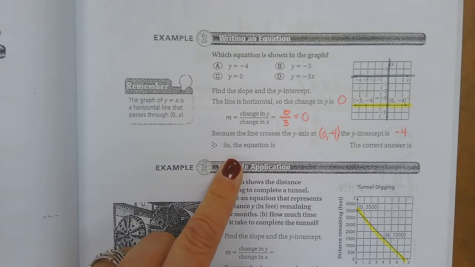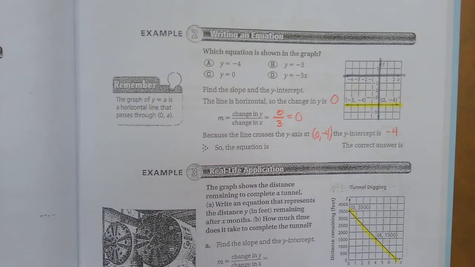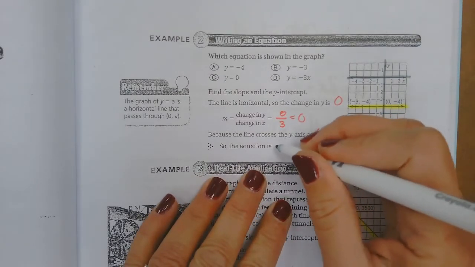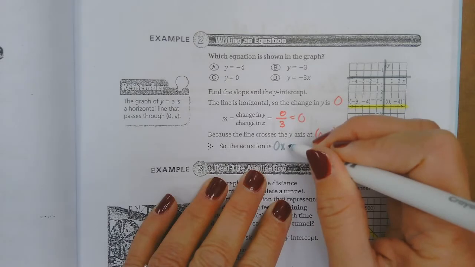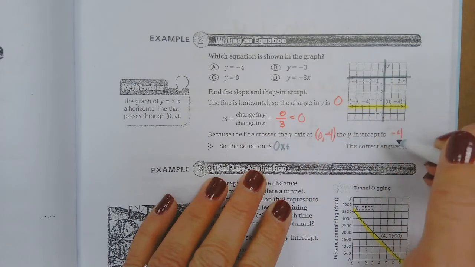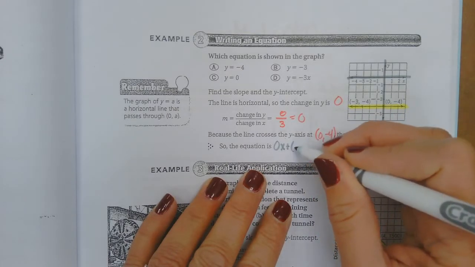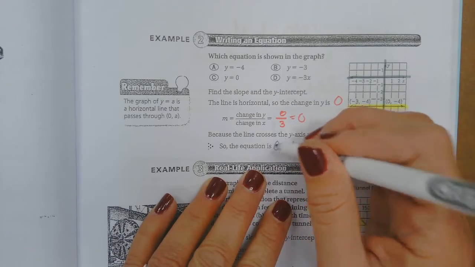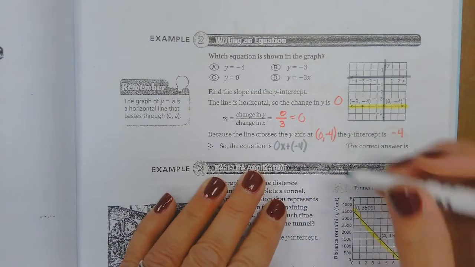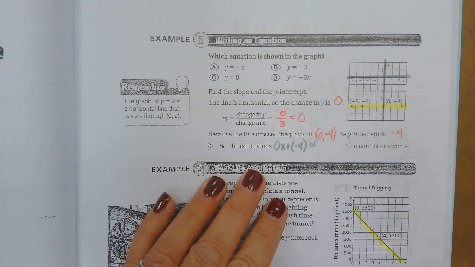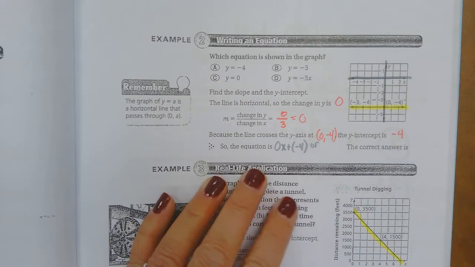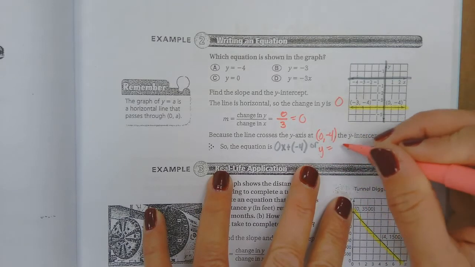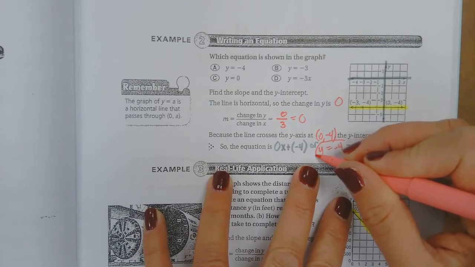So if we were going to write our equation, it would be y equals 0x plus negative 4. Sorry, I should have had y equals. That is equal to y equals just negative 4.